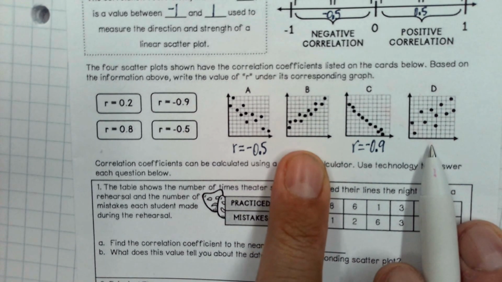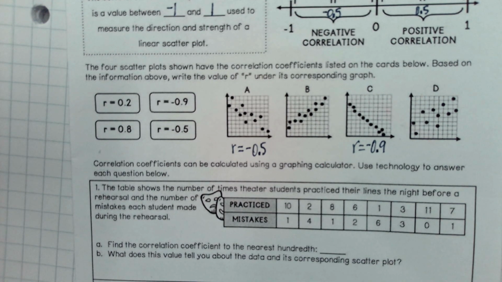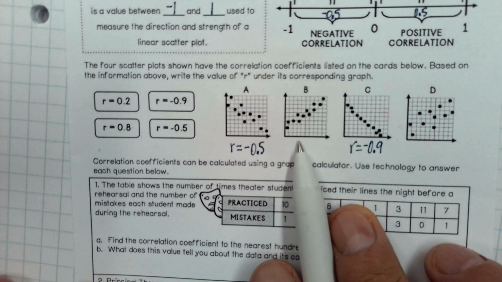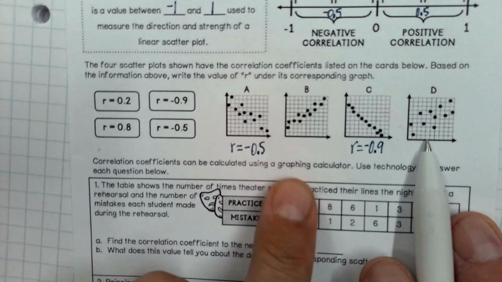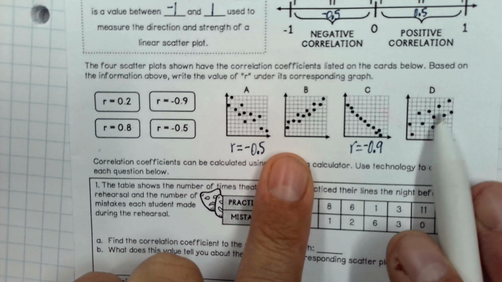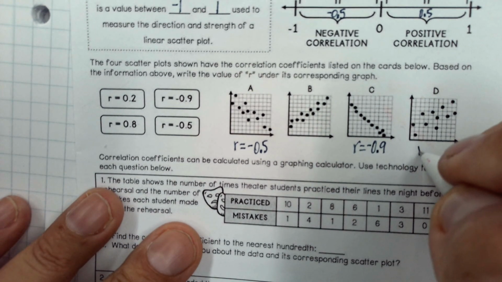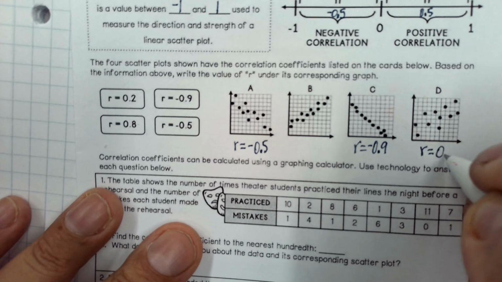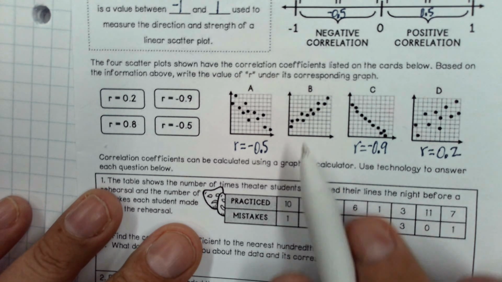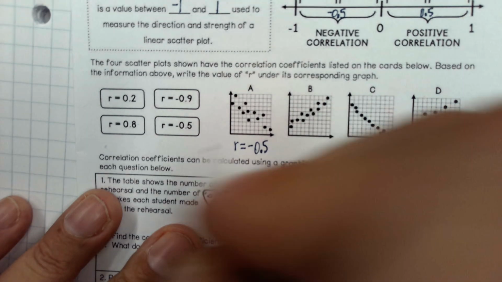Now let's look at the two that are positive. You want the one that's more spread out to be the smaller number. So what do I want for this one? Well, compare it to this, though. Look at this, compare it to that. This one's more spread out. So I would say this is 0.2. More spread out, but positive. And this is a little more compact and also positive. So this would be 0.8.